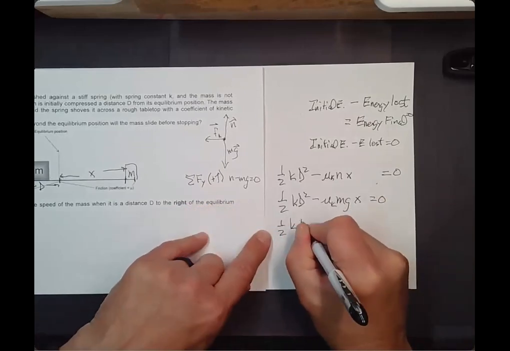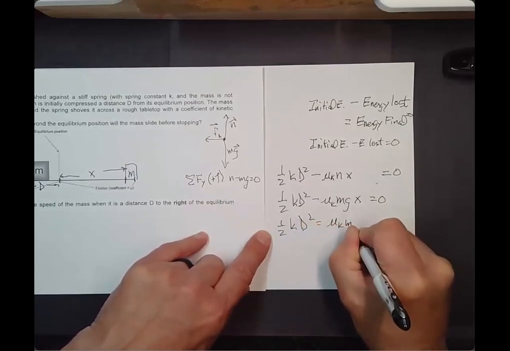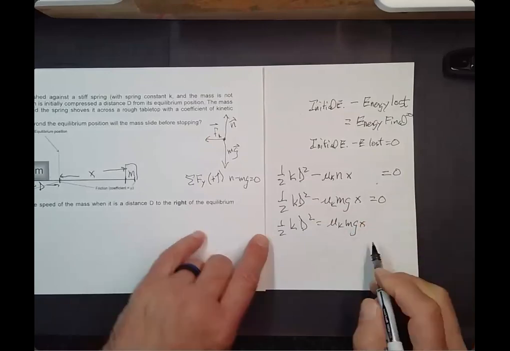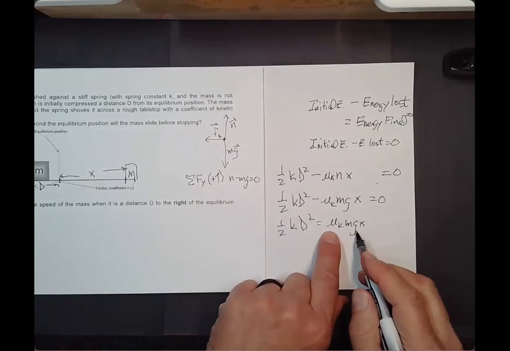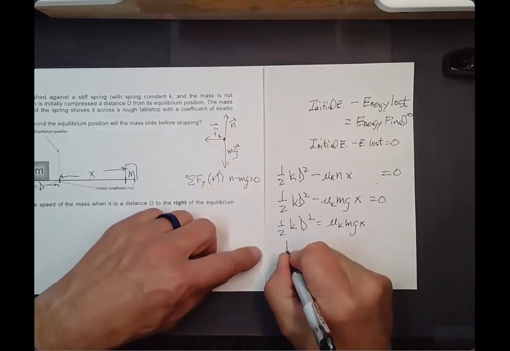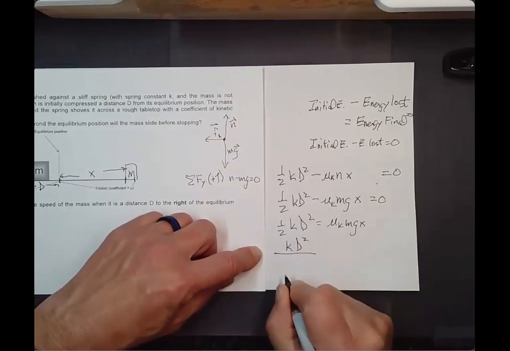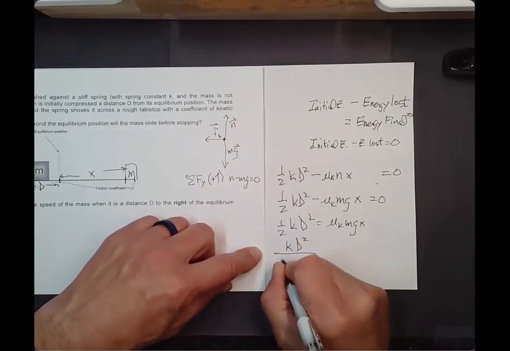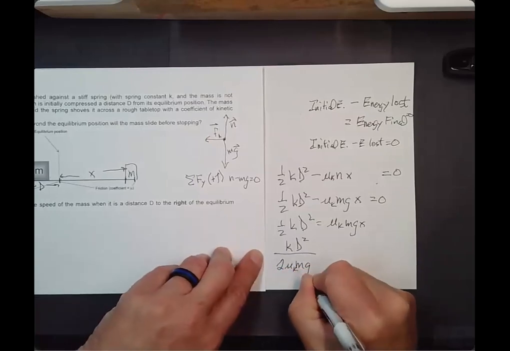Then we can kick that across. 1/2 k d squared equals mu sub k mgx. And we just want to know how far it goes. So just divide both sides by mu sub k mg, and we'll get something that looks kind of incomprehensible: x equals k d squared over 2 mu sub k mg.